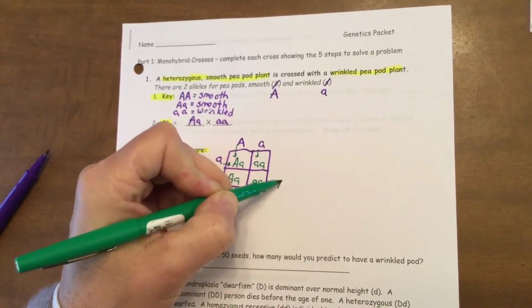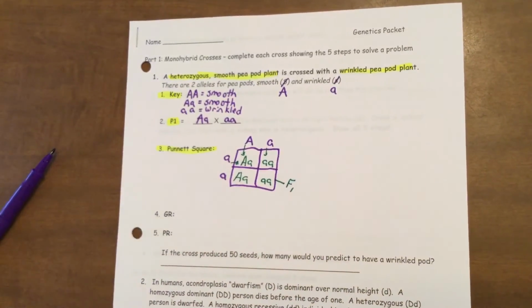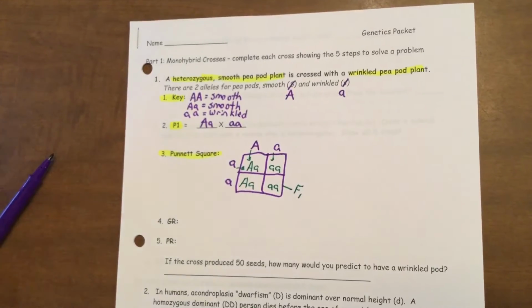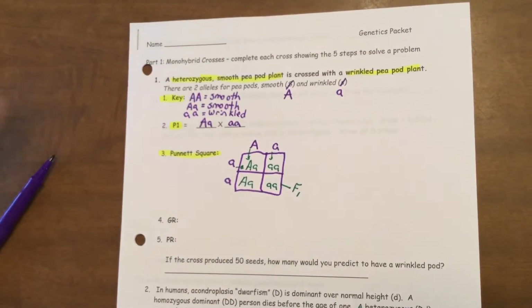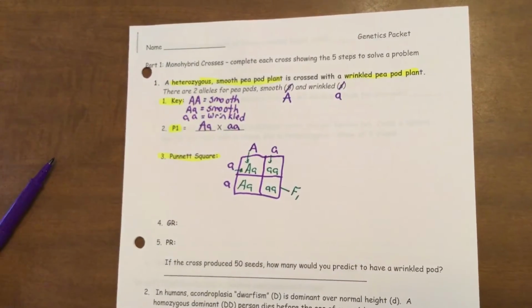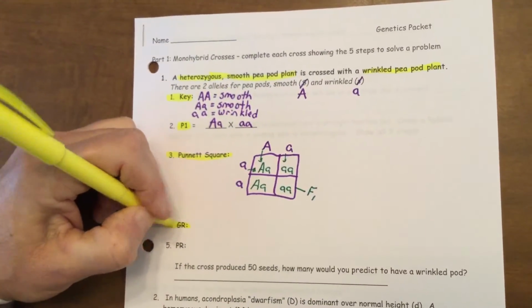These now are that F1 generation. Those are my possible offspring. I'm not saying I'm going to get exactly 4 offspring and they're exactly going to look like this. I'm saying these are the possibilities of what I could have. Genotypic ratio is step number 4.